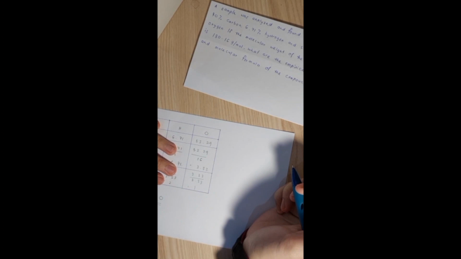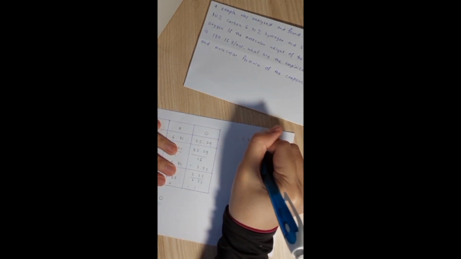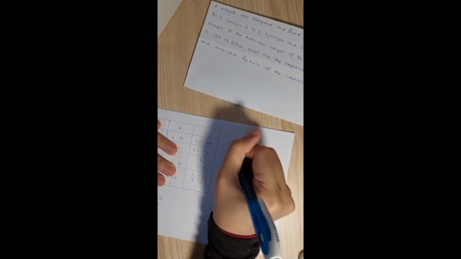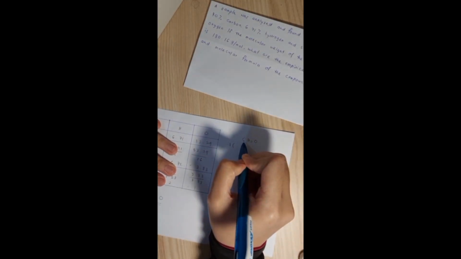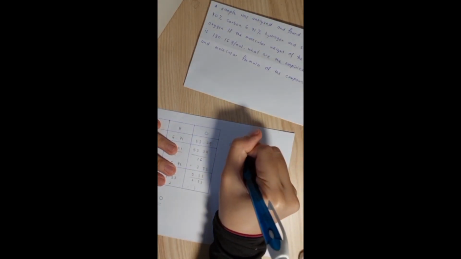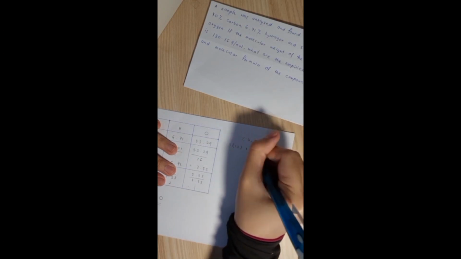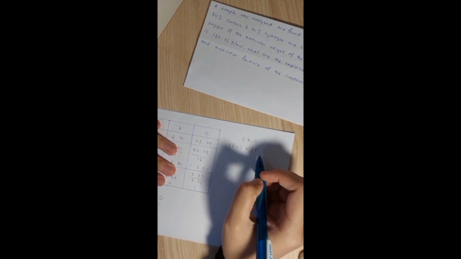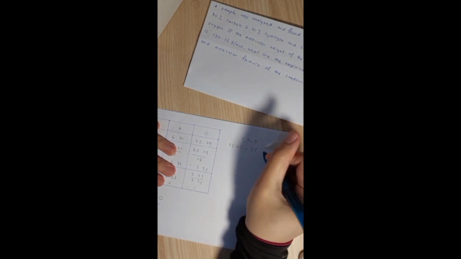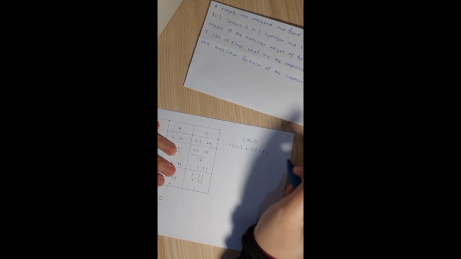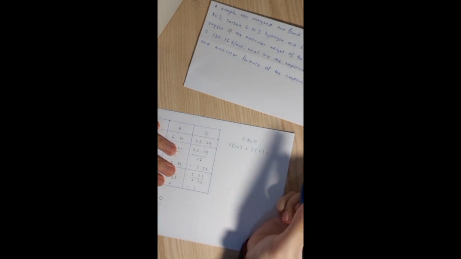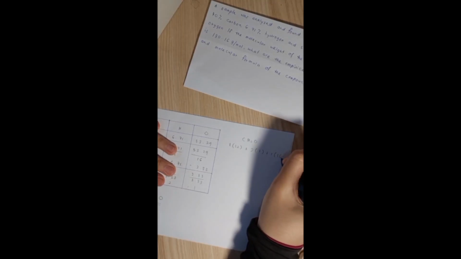To calculate the empirical formula mass, we multiply 1 with the molar mass of carbon, which is 12, plus 2 multiplied by the molar mass of hydrogen, which is 1, plus the molar mass of oxygen, which is 16. So we get 30.